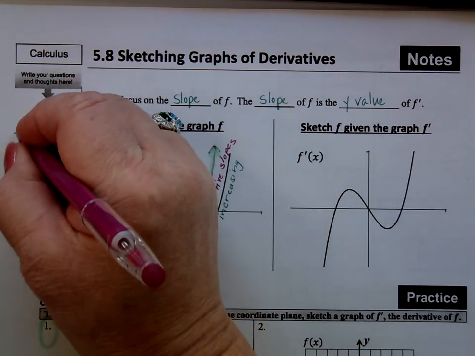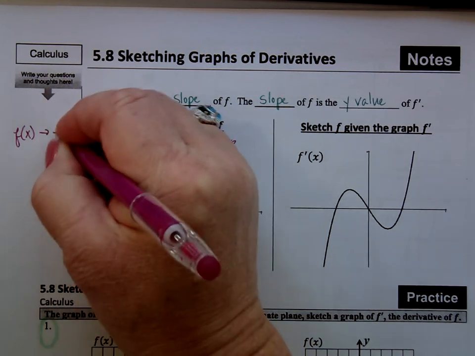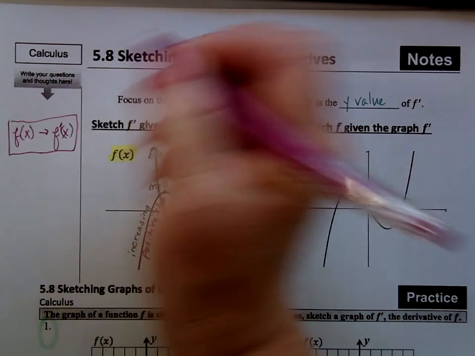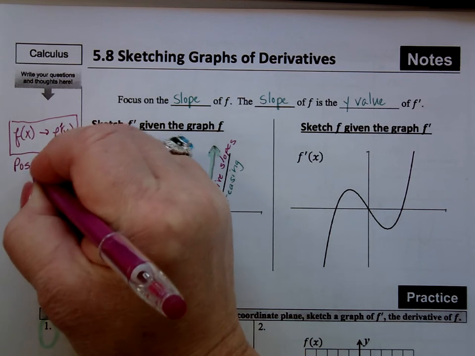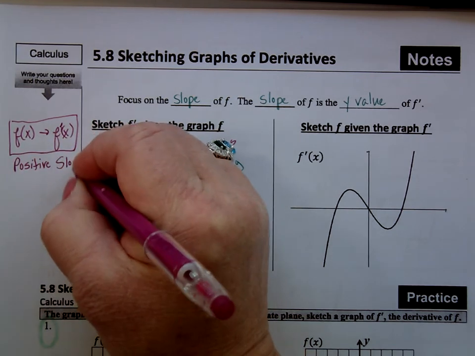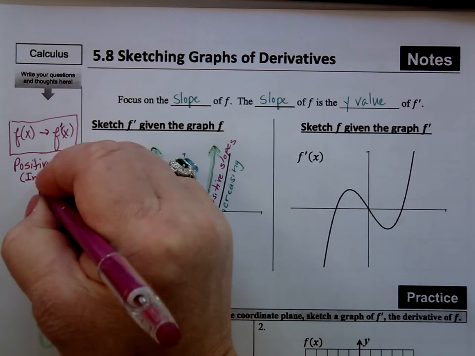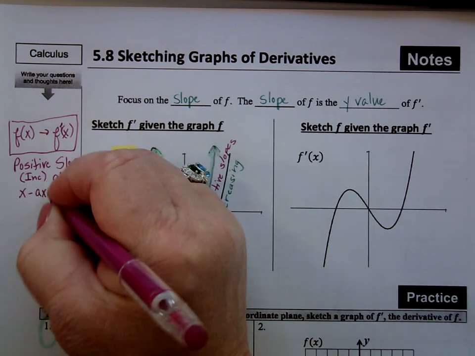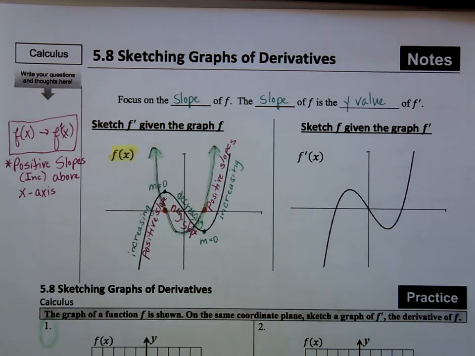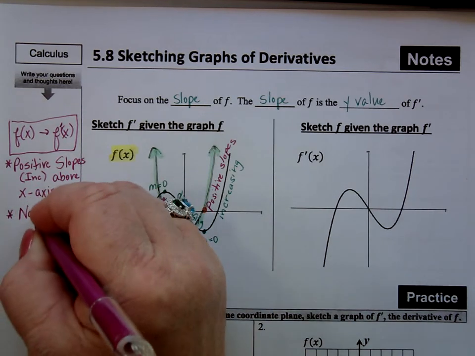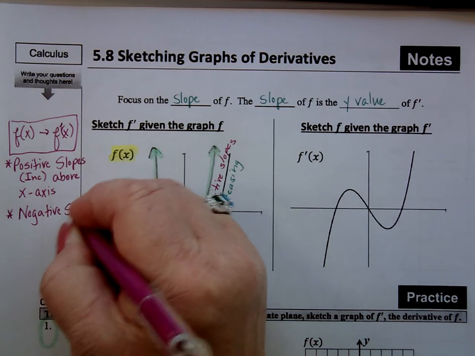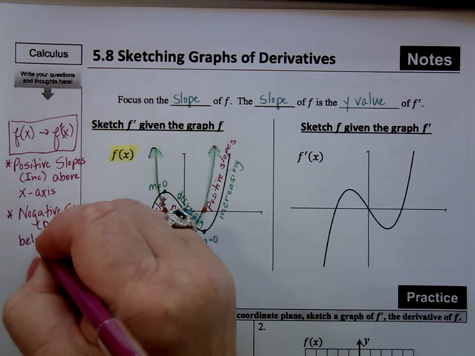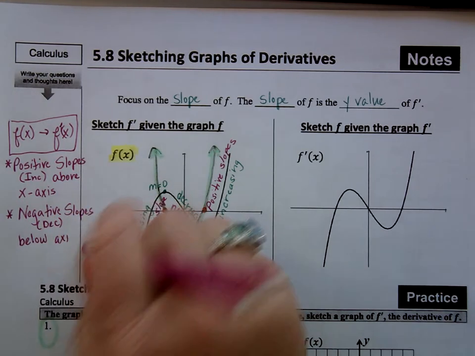So let me make a little note in my margin here. When I'm going from the original function to the derivative, f prime of x, that's this guy, I have positive slopes, or where it's increasing, same thing, are above the x-axis, and negative slopes where the function is decreasing are below the x-axis. Below x-axis.